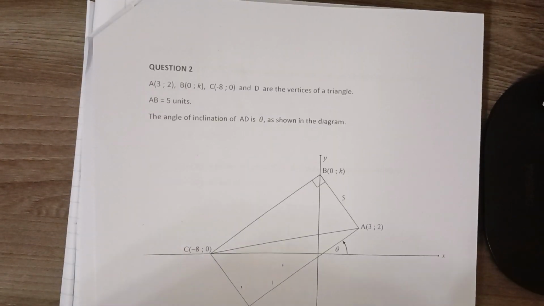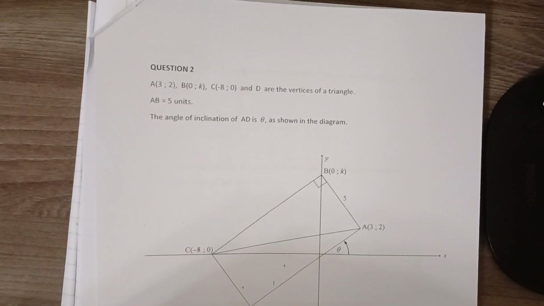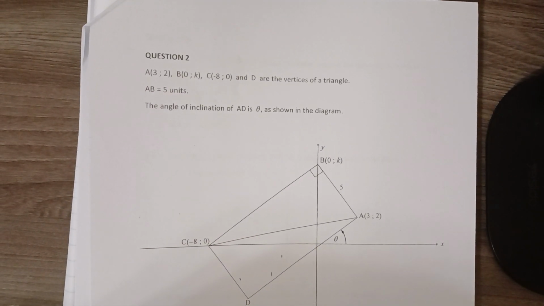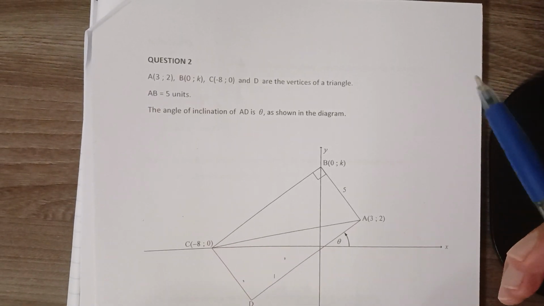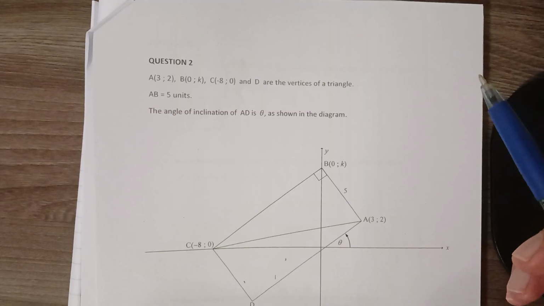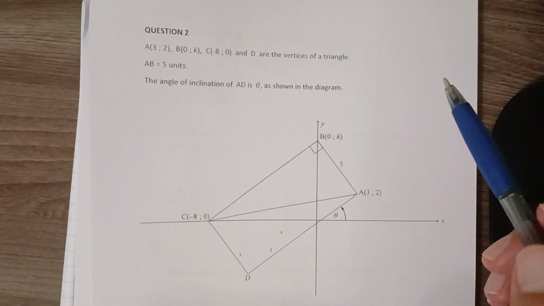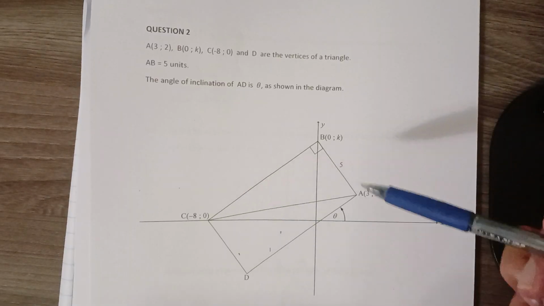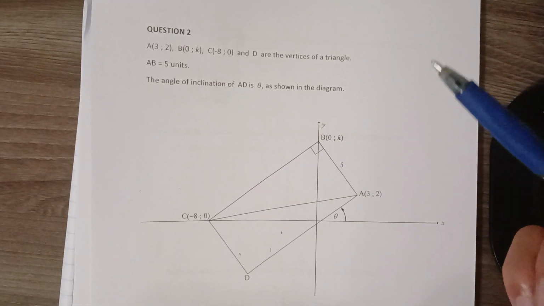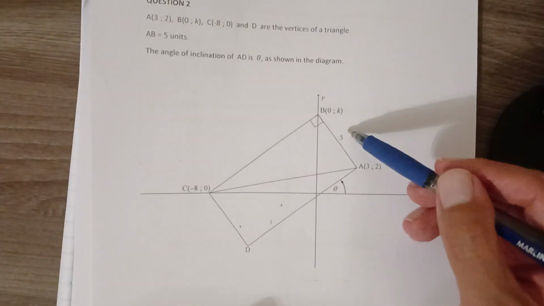Question 2. A, B, C, and D are the vertices of a triangle. Oh, sorry, that's supposed to be a rectangle. A, B, C, D are the vertices of a rectangle. AB is equal to 5 units.